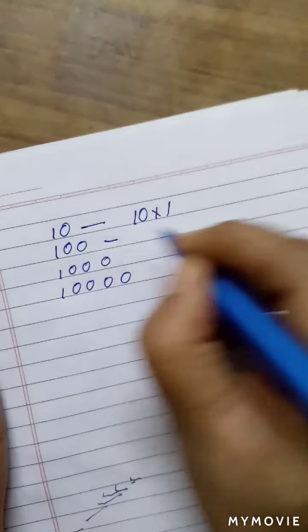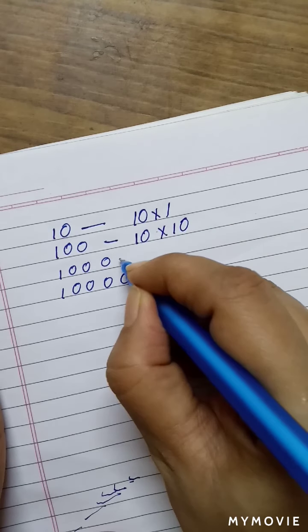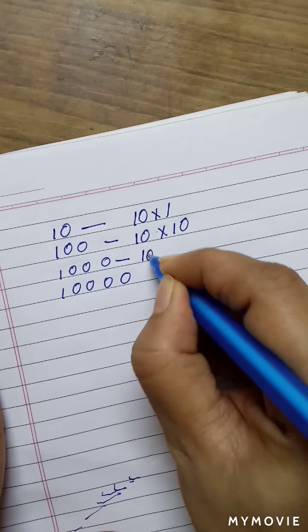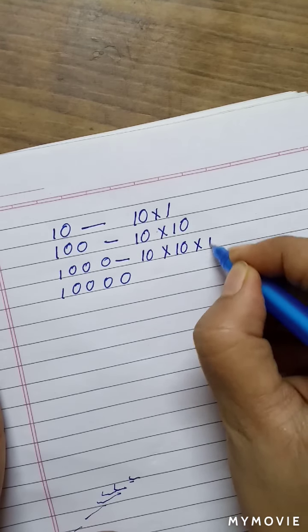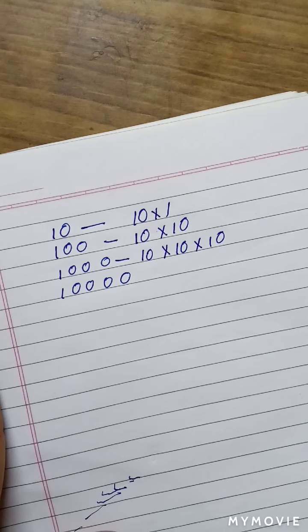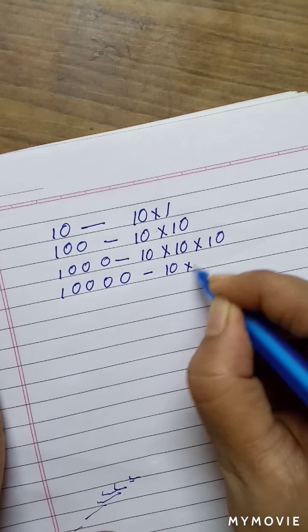What are the factors of 100? It's 10 into 10. Similarly, 1000 has factors 10 into 10 into 10. Same is the case with 10,000.